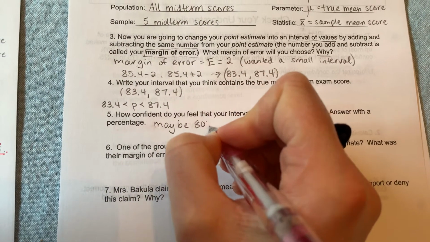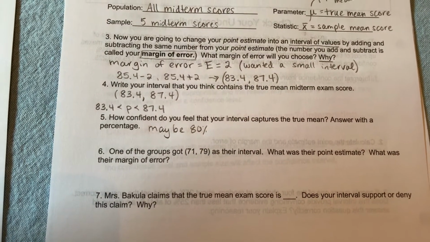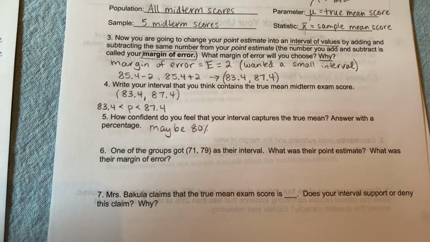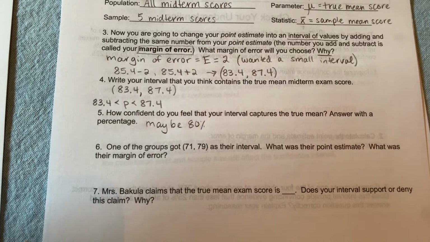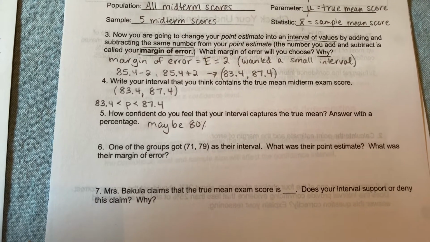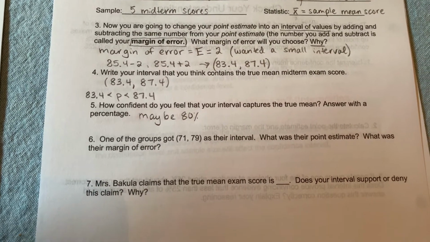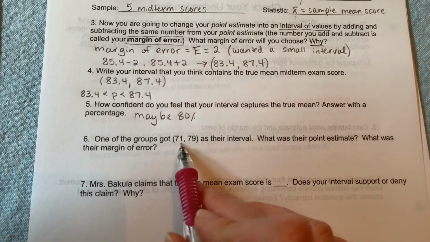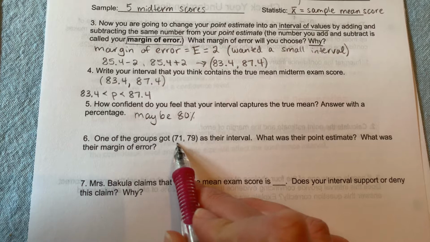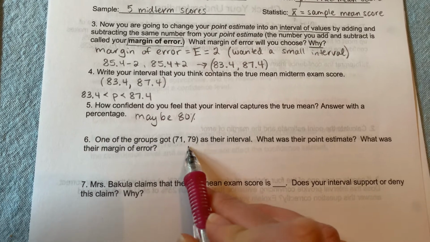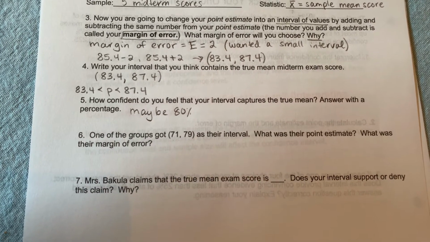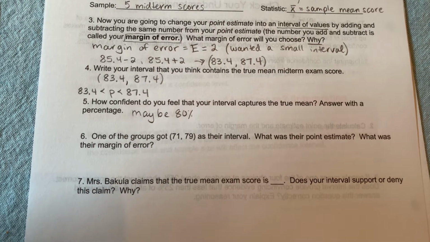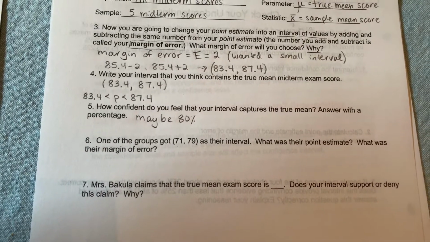Now with this question, I'm just asking you to get a feel. Later we'll move on to more precise reasons for choosing our percentage, but this is just kind of getting a feel for why we would even say 80% confident. So our next question says, one of the groups got 71 to 79, where 71 is their bottom confidence interval limit and 79 is their top confidence interval limit. So what was their point estimate?